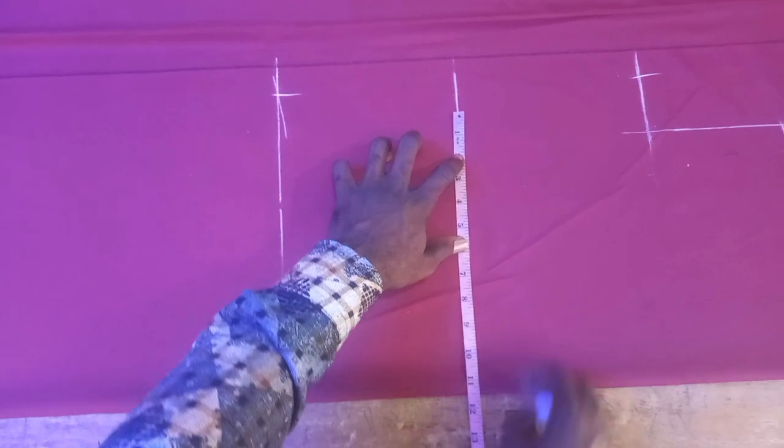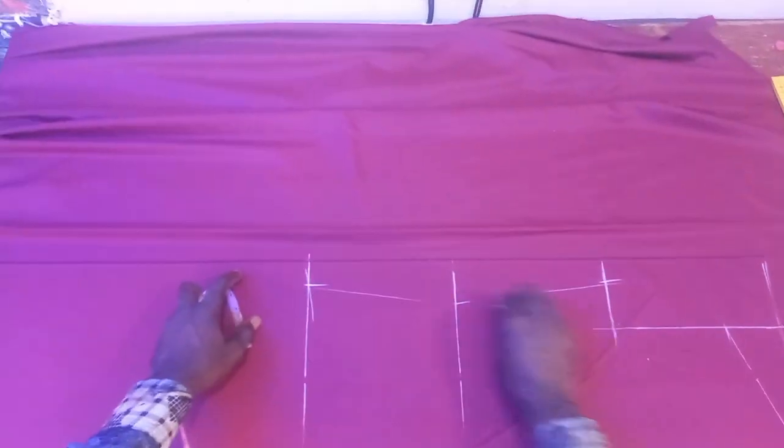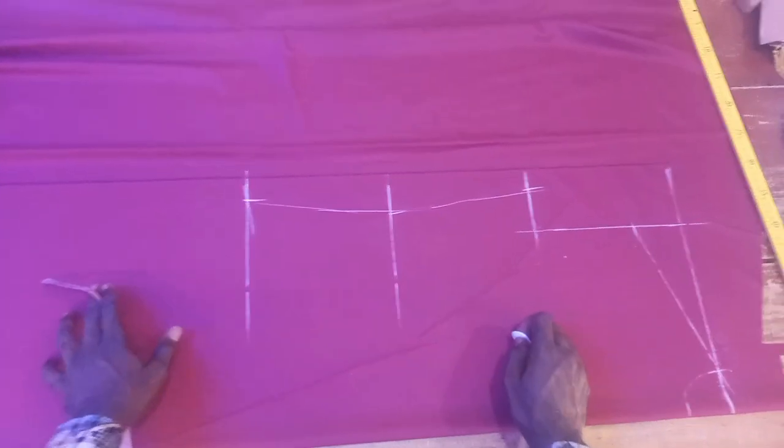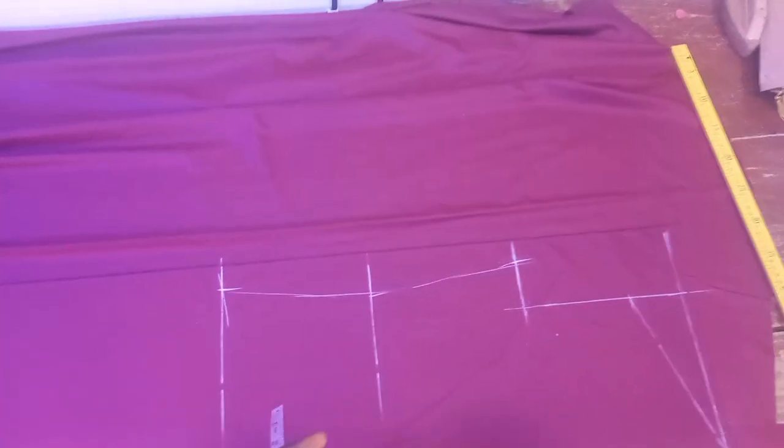So same thing here. The measurement of the shape is 38. Divide by 4. Have you seen? So divide by 4 plus 1.5 inches.